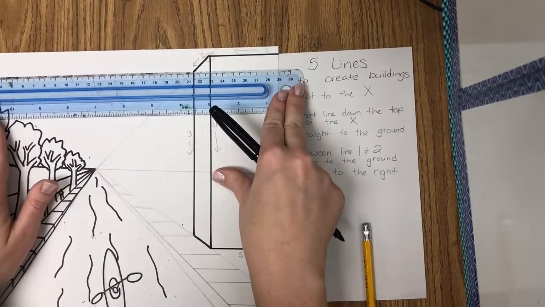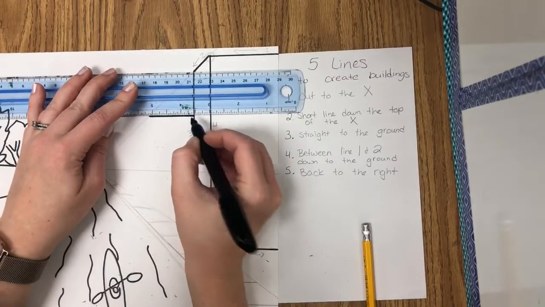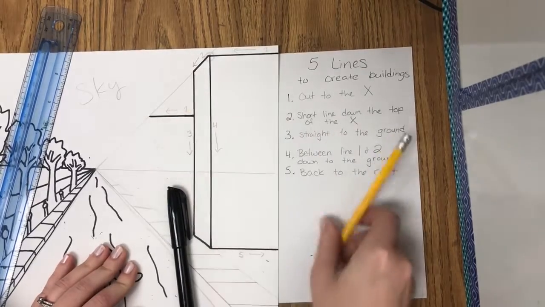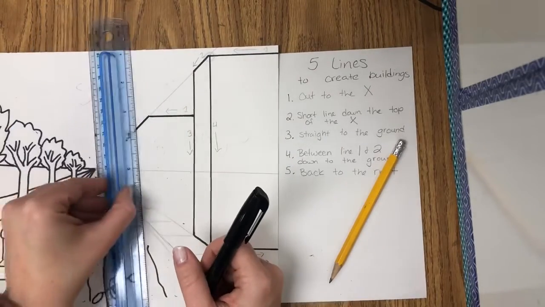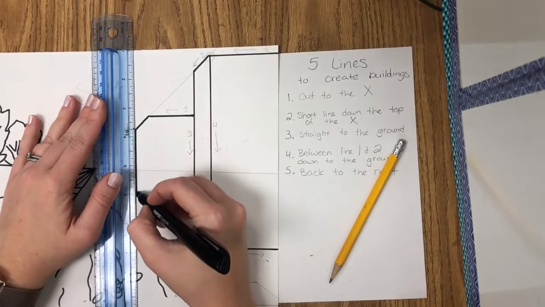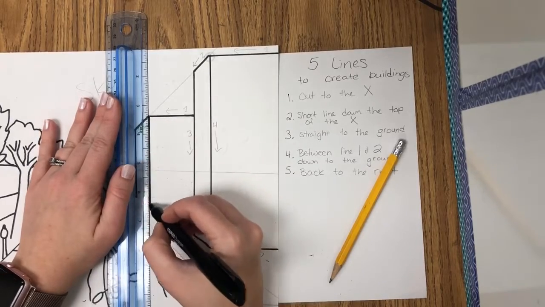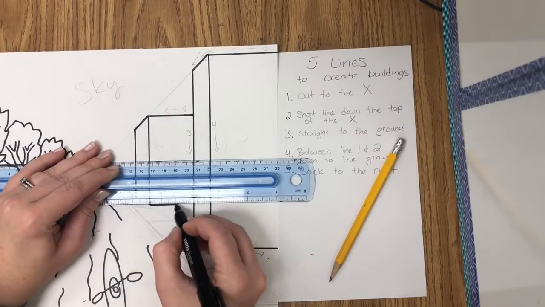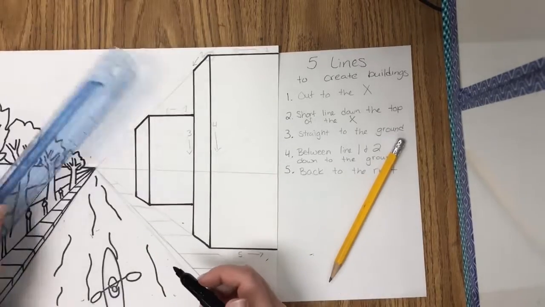So I'm still going to follow my 5-line rule. I'm going to start at the edge of my building, or the X, and I'm going to make a line that goes out to the X. So line number 1, out to the top of the X. Line number 2, you're going to go right down the side of the X. Line number 3, go straight down to the ground and stop. Line number 4, find that point between line 1 and 2, take it straight down to the ground. Line number 5 is our horizontal line that sends us right back in. We'll stop at our building. And what we've created is we have a nice space in between our buildings now.